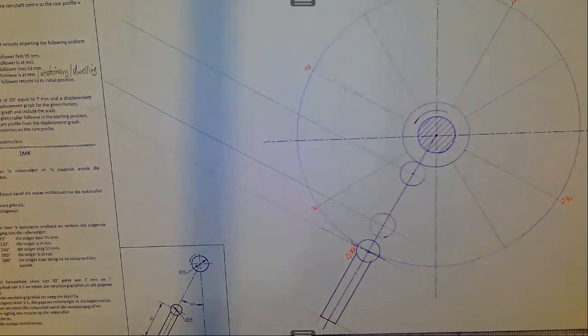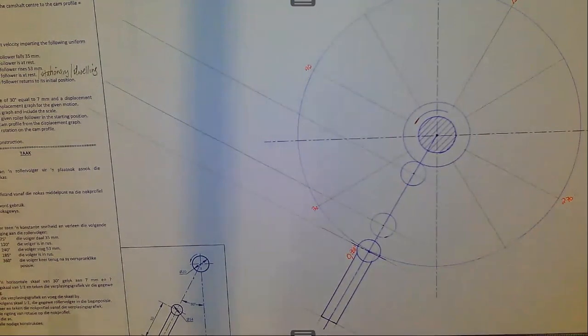Now that we have this in position, the next thing we want to find is the length of the displacement graph from here to there. We know that 30 degrees is equal to 7 millimeters.